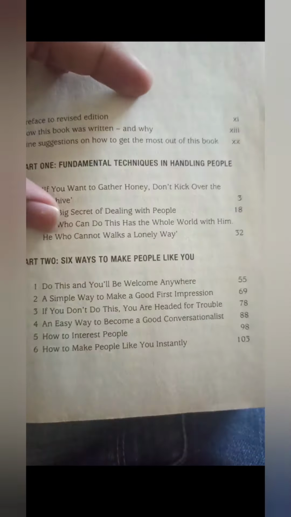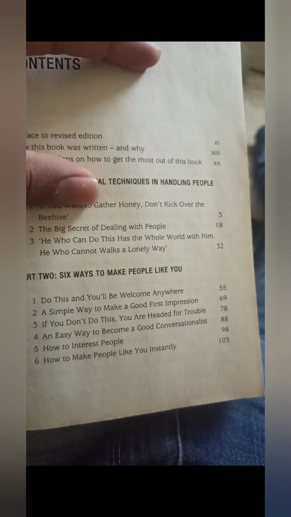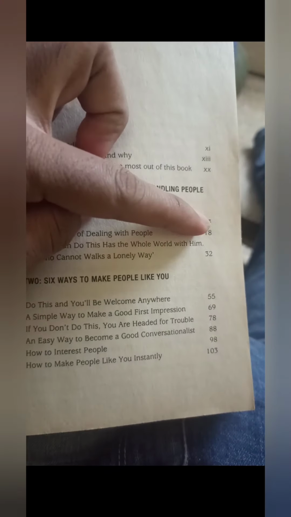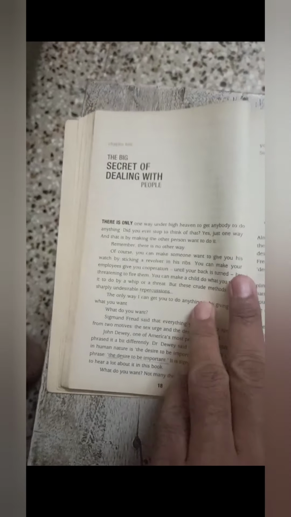Now any question that you create within this section will belong to the specific section, the big secret of dealing with people, so that you can easily review the notes of this section. So let's go to page number 18 and see what we can learn from this topic and create questions accordingly. So let me show you how I take down notes in question and answer format that I feel is important for me to remember.